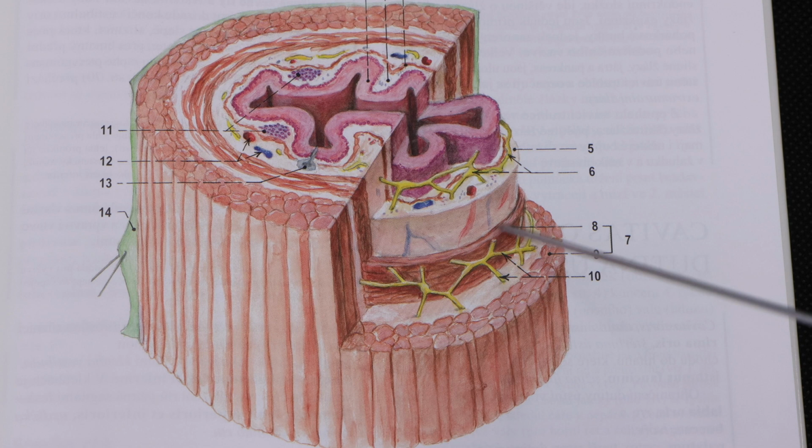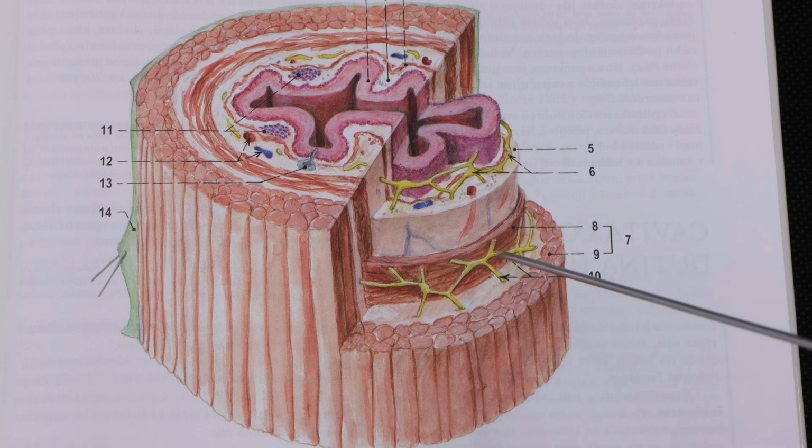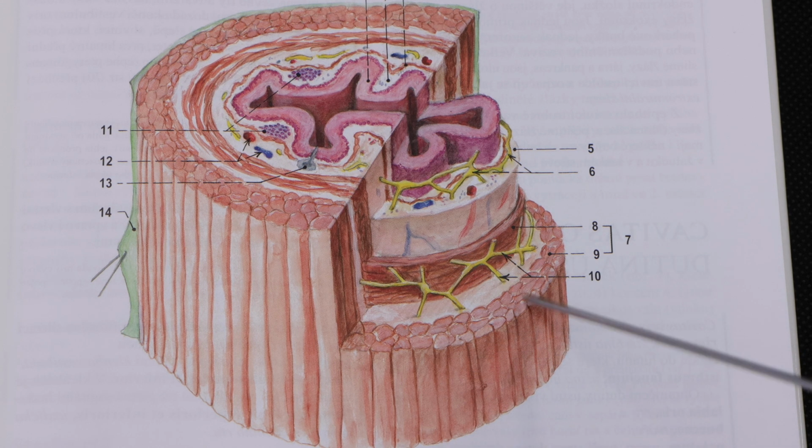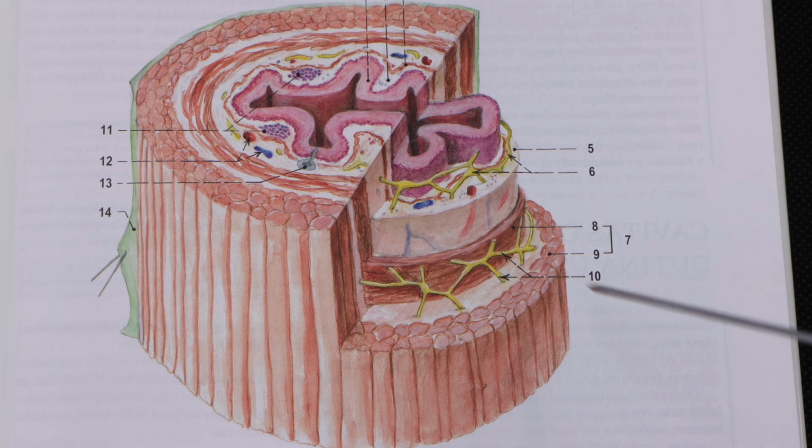The inner layer, as you see, is usually the circular muscles, and the outer part has the longitudinal muscles. Between the inner circular and outer longitudinal layers, you have another nerve plexus, called the muscular plexus, or Auerbach nerve plexus. Of course, there are some exceptions in some parts of the digestive system.